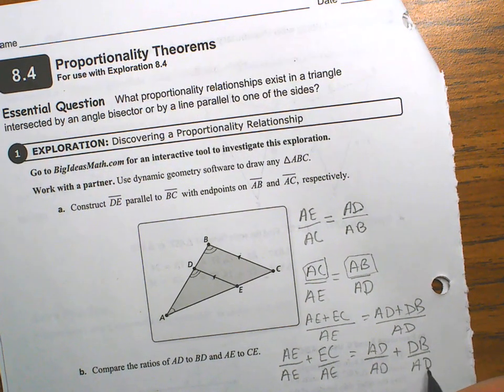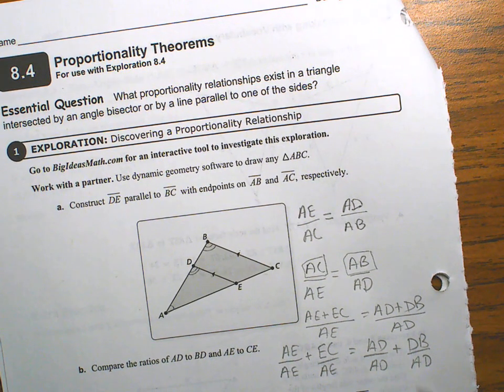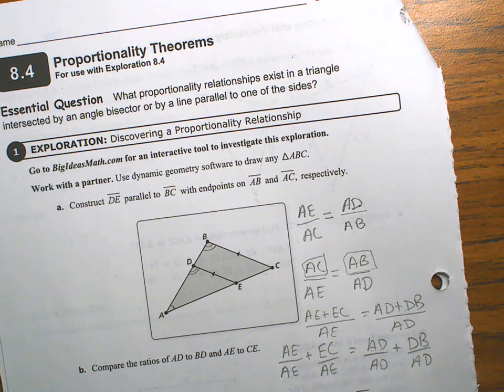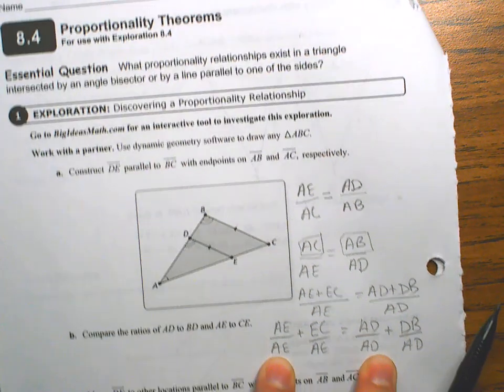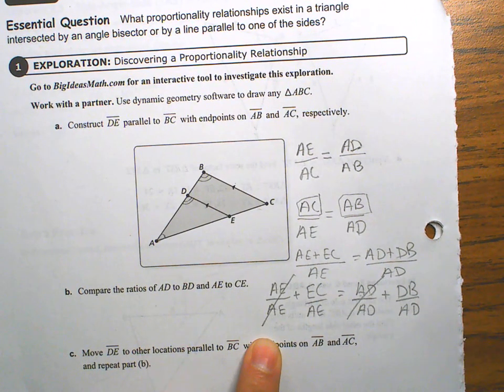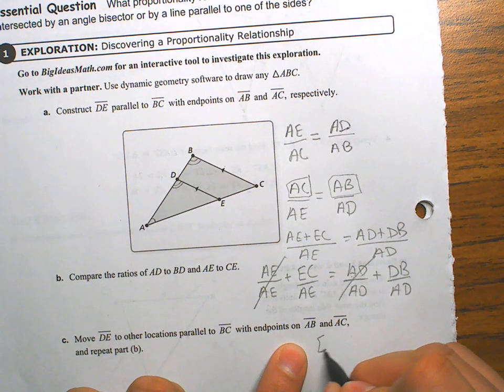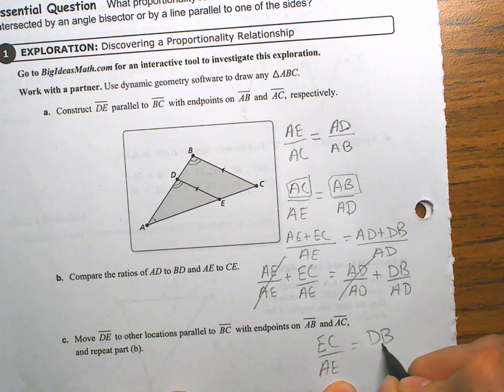Now check this out. AE over AE, that's just 1. AD over AD, that's just 1. So I technically have a plus 1 and a plus 1. So what if we minus 1 on both sides? That means that I can get rid of these two. And what's going to happen now is that I have EC over AE equal to DB over AD.